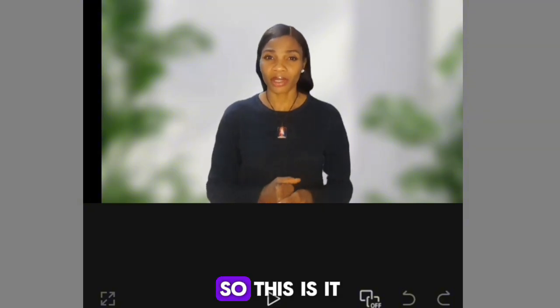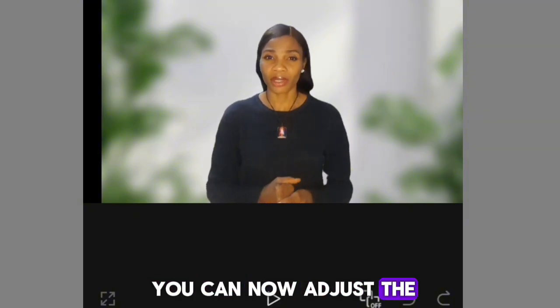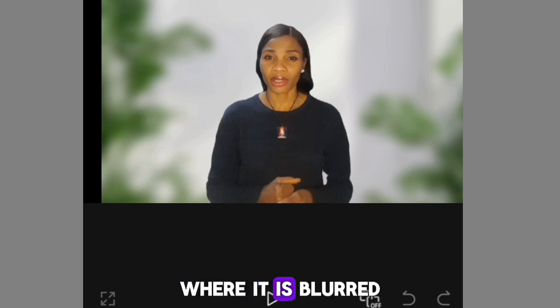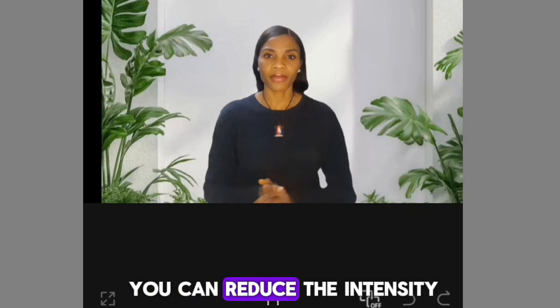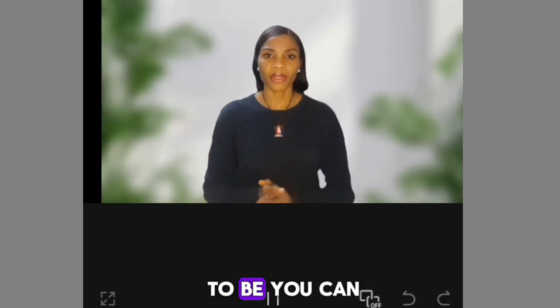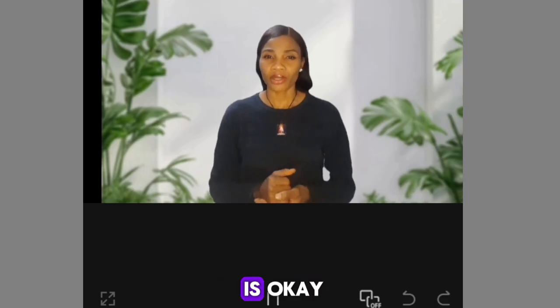This is it. You can now adjust the way it is blurred. You can reduce the intensity. However you want it to be, you can just play around with it. But I feel, if you ask me, that method was actually very simple.